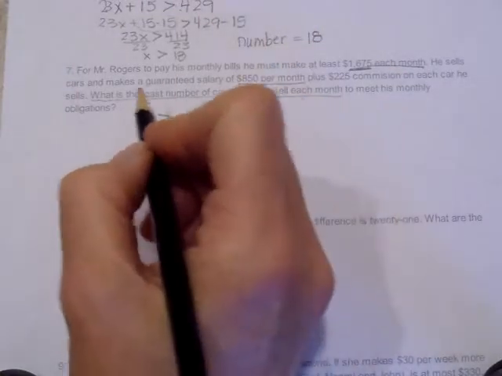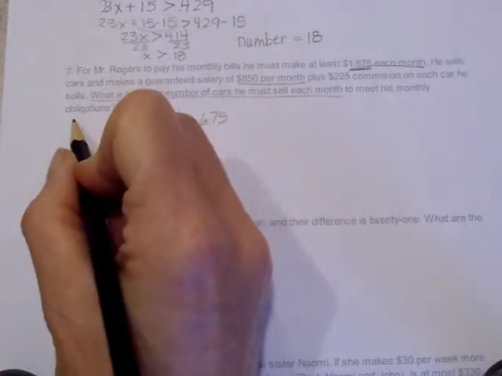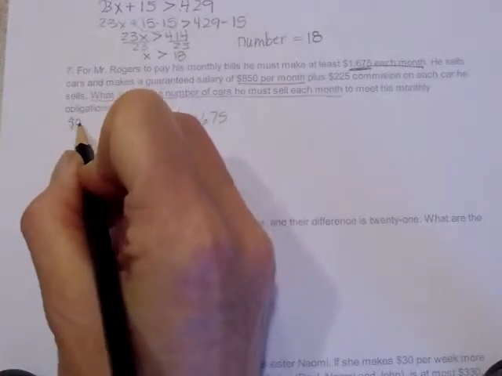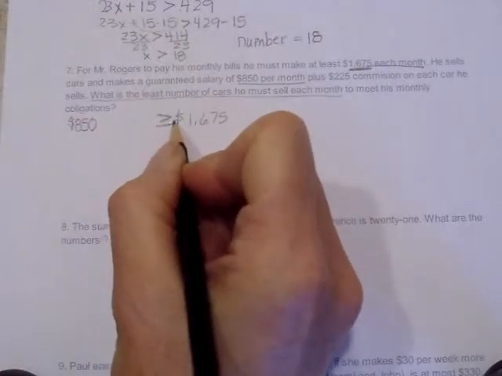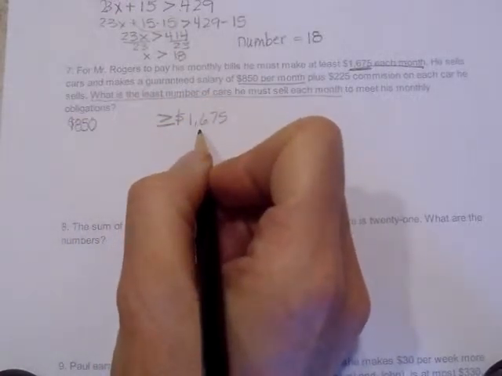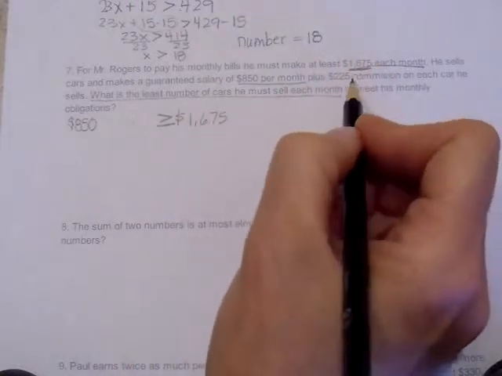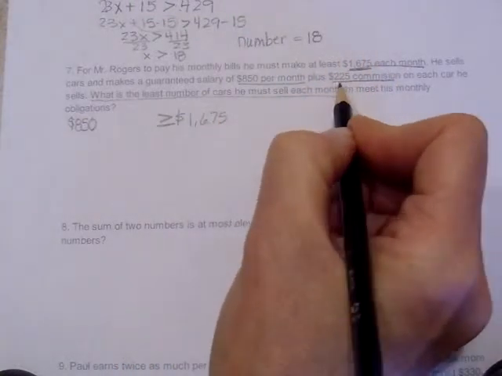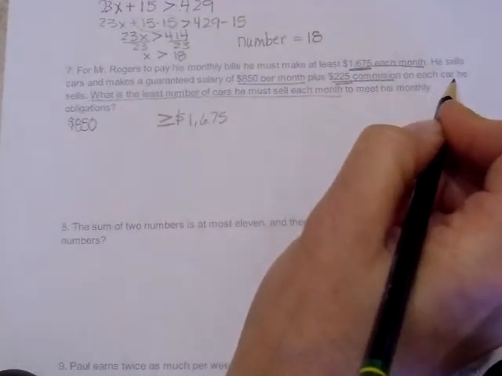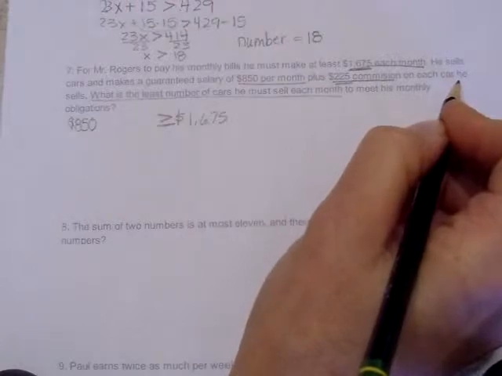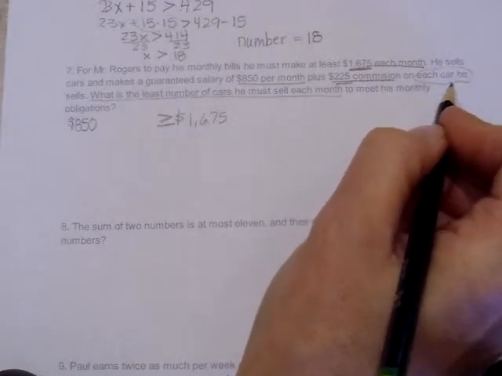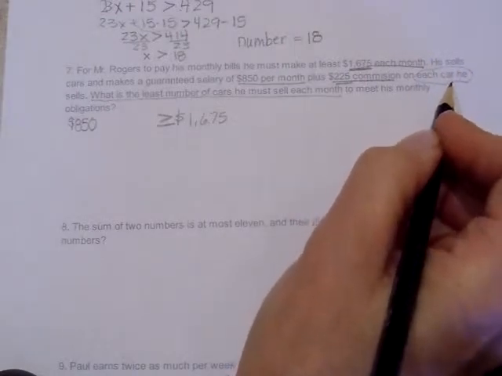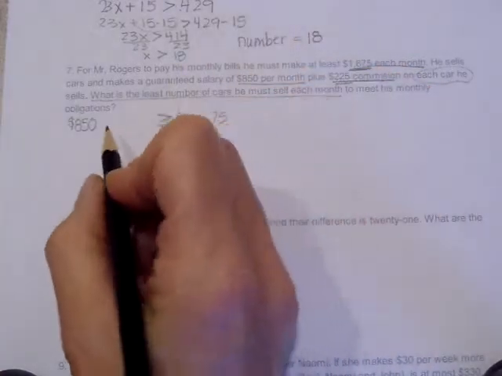Well, we know that every month he gets $850. That's just his salary. We know he gets that. Well, we know we need more than that because that doesn't equal what he needs for the monthly bills. We know that he gets commission of $225 on each car. Do we know how many cars he sells? No, neither does he. So there you see is your variable. We don't know how many cars he sells. We know it's 225.